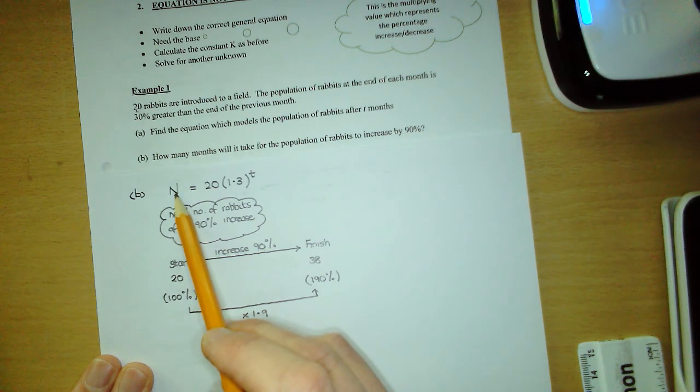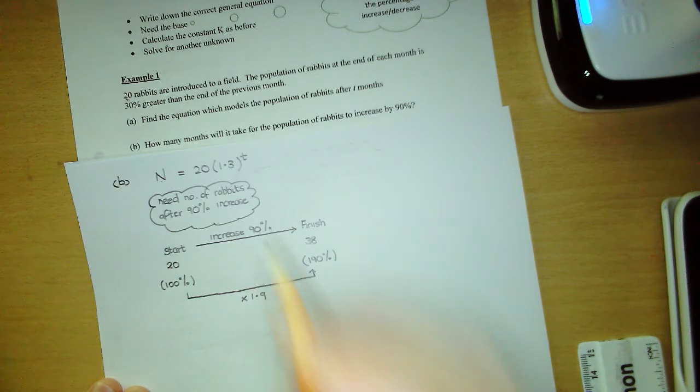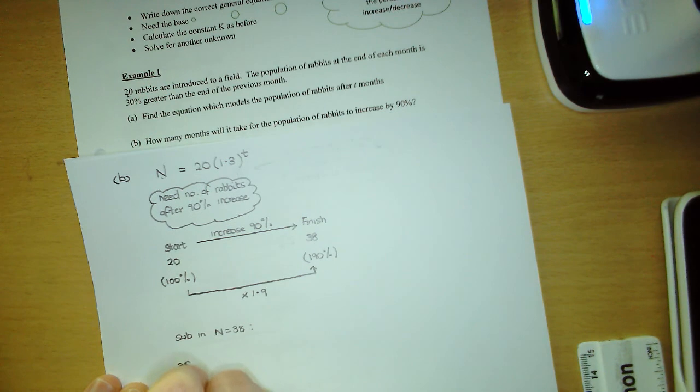So we're now going to sub in 38 and then we're going to work out what t is. So sub in n equals 38. So we're going to get 38 is equal to 20 upon 1.3 to the power of t. So we're going to get the indice by itself.